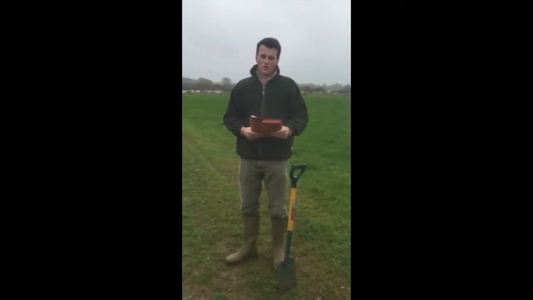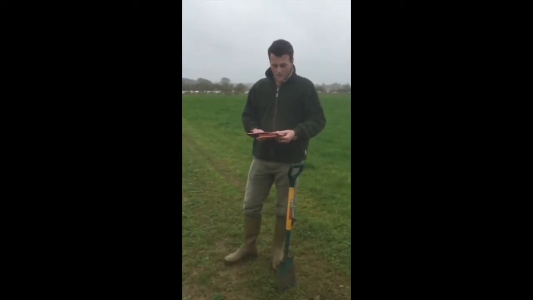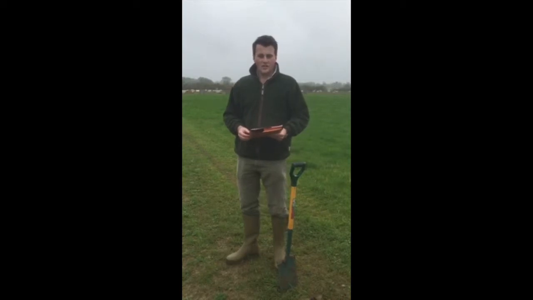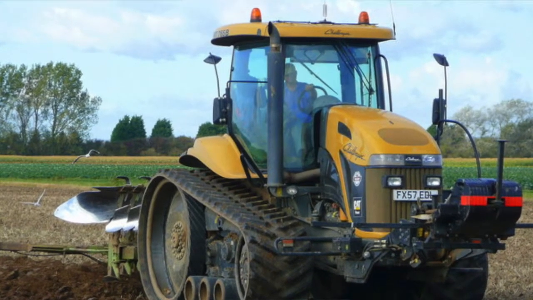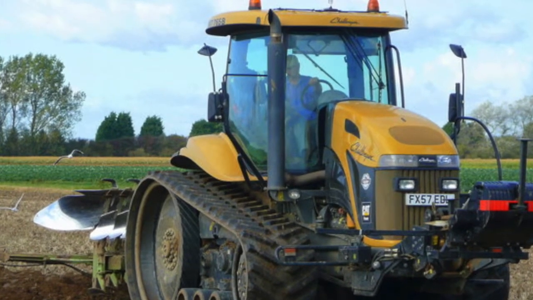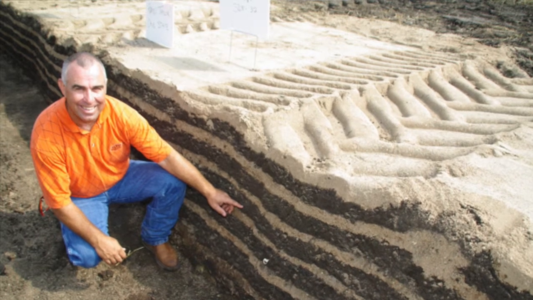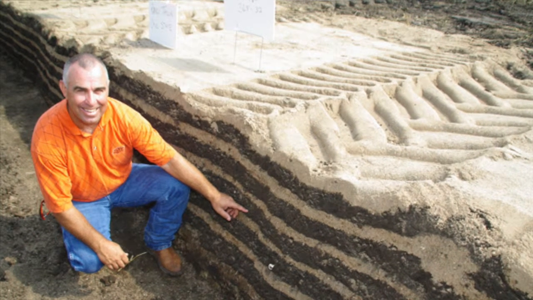There are many ways to solve soil compaction. Firstly, with machinery. Nowadays you can get tracks which reduce the weight and spread the weight across the ground, meaning there's not a tighter pressure applied.